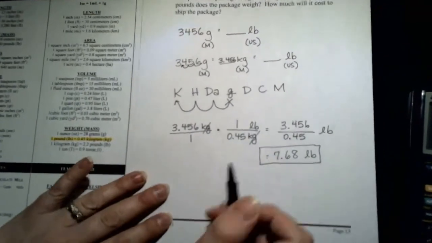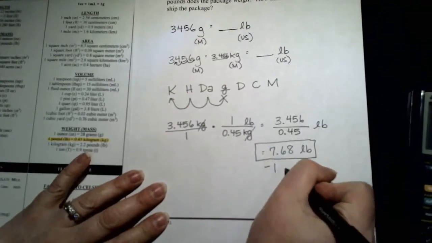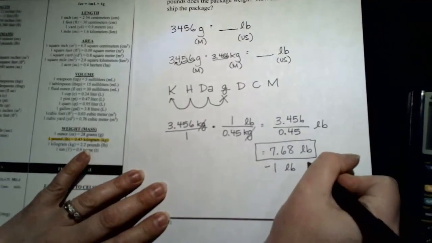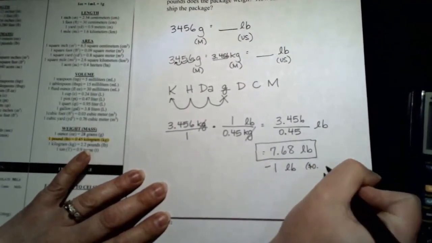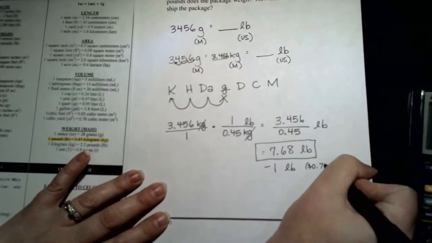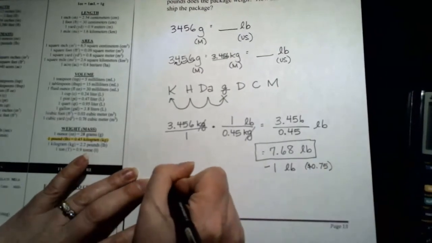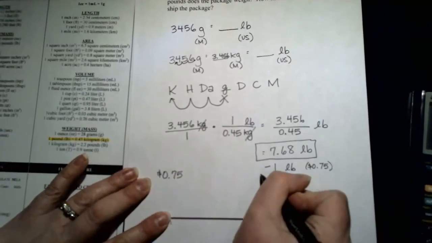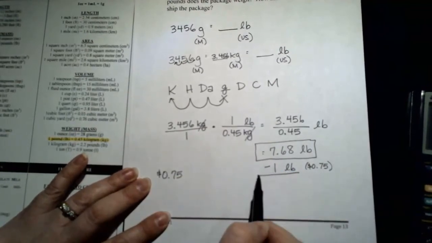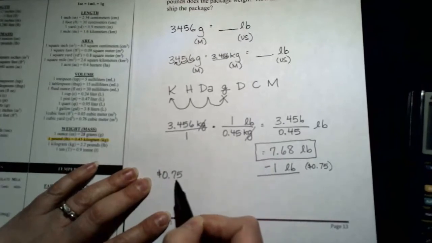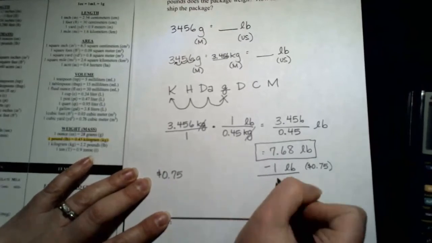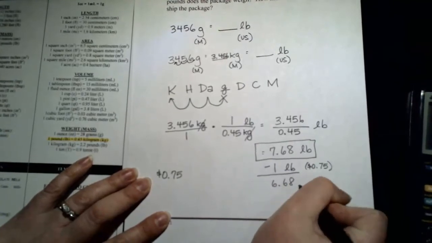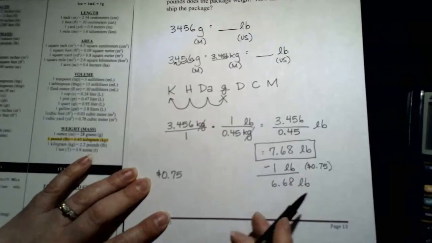So if we remove the first pound, which is going to cost us 75 cents, that pound is being accounted for right here. What's left is 6.68 pounds that we haven't paid for yet.